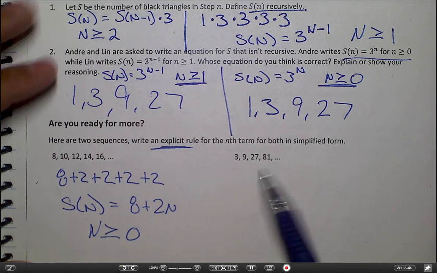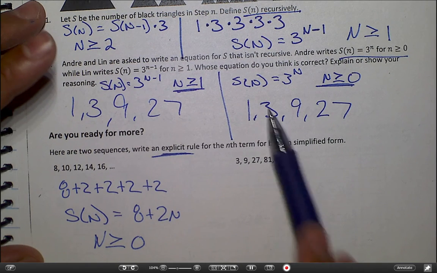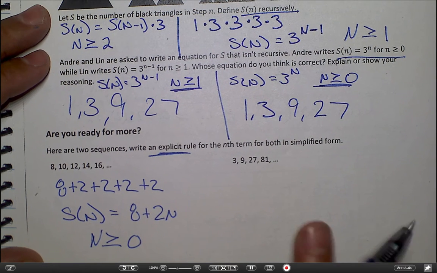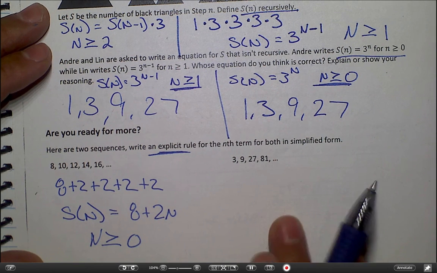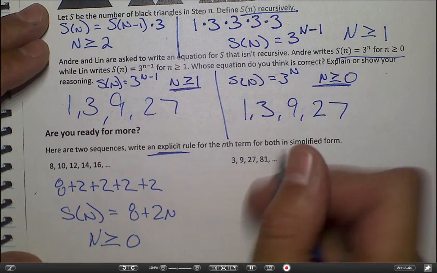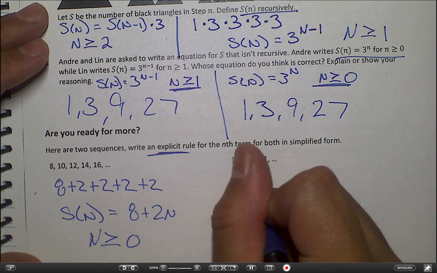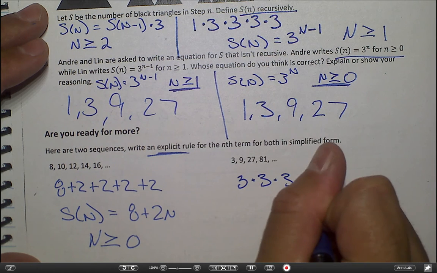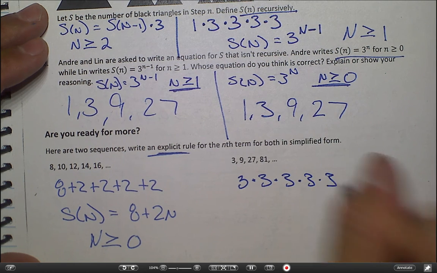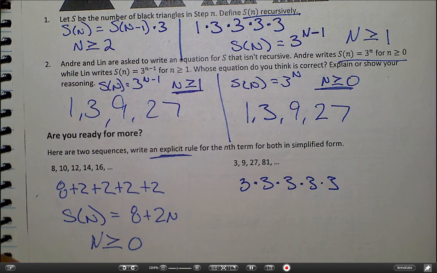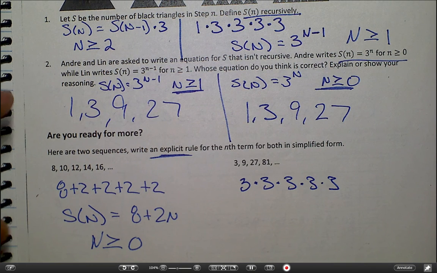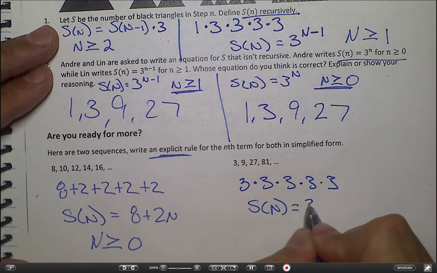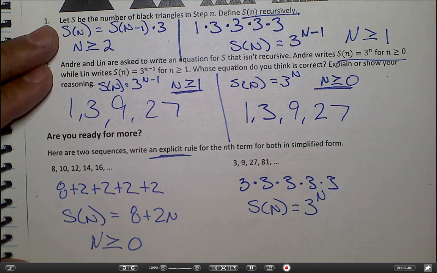Okay, so now let's look at this one. This is almost the same as what's up here. Almost. Anyone have one for this? That guy again. Good job, that guy. What do we got? So let's write it out first. This would be, if I'm writing it out, 3 times 3 times 3 times 3. Okay, so repeated multiplication is exponent. So what would I write of this? S of n, 3 to the n, right?